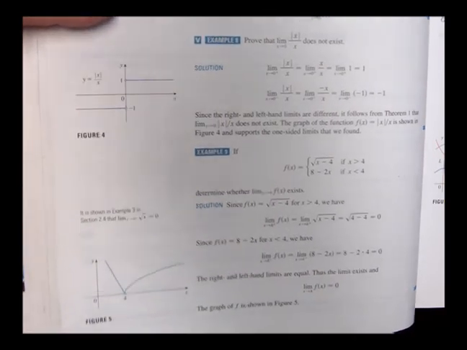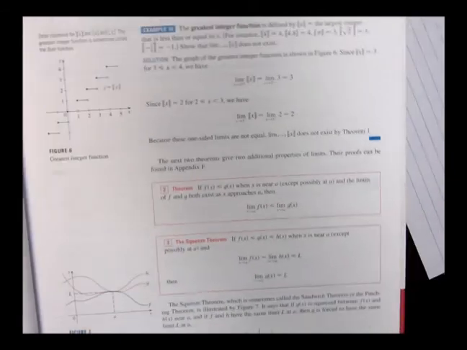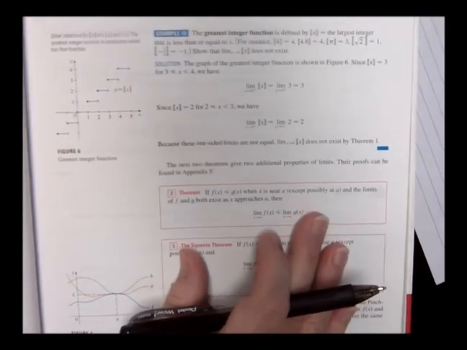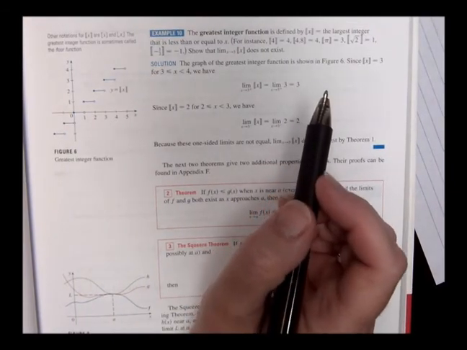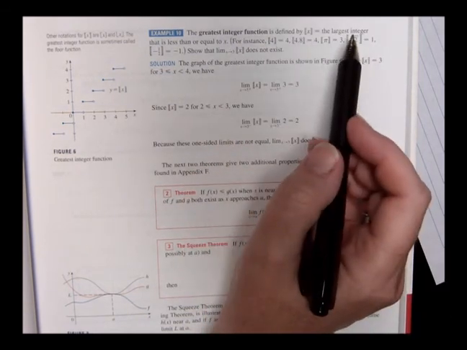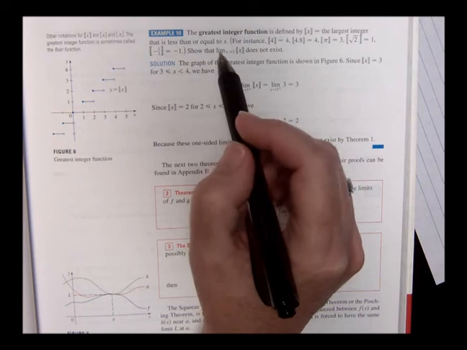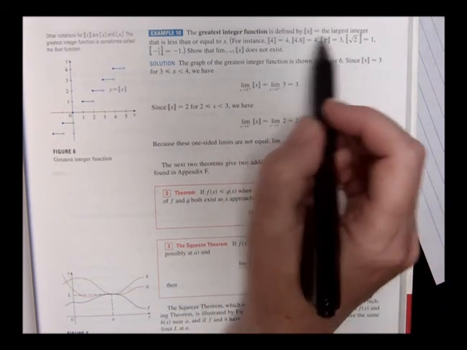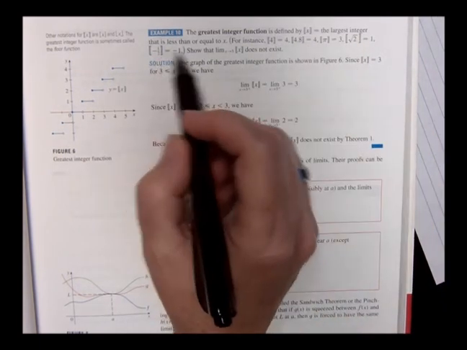All right, now we have the greatest integer function. The greatest integer function is the one that looks like steps. So now we're going to look at the greatest integer function. We have the largest integer less than or equal to x. So, the largest integer less than that number.